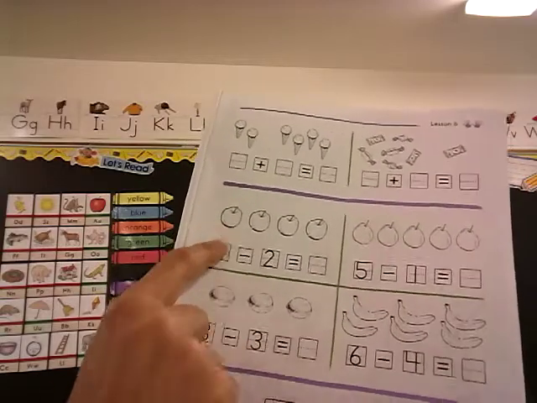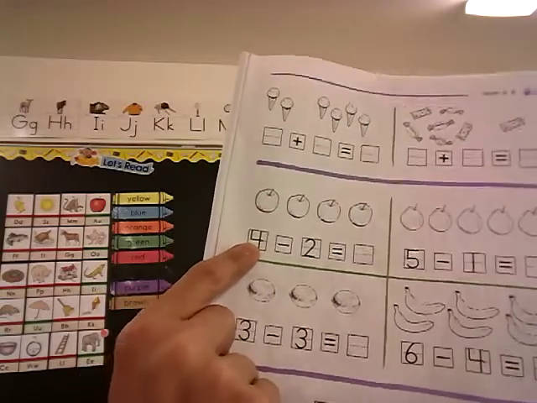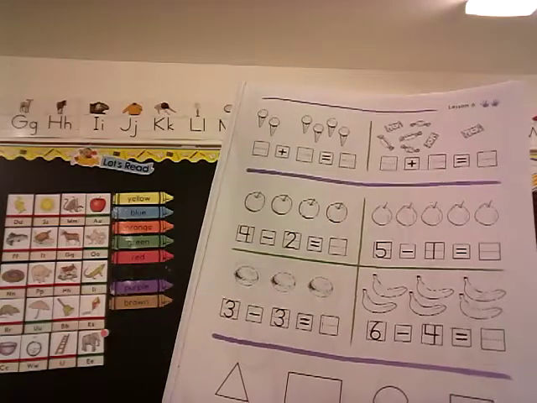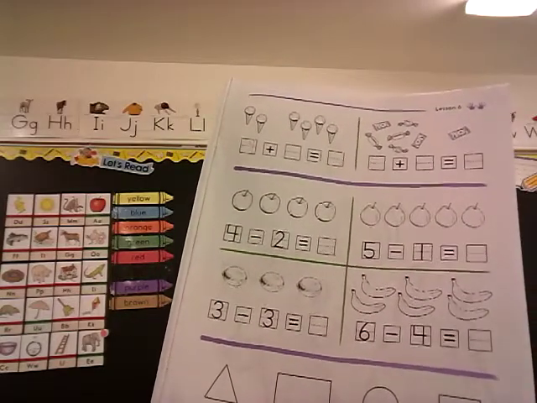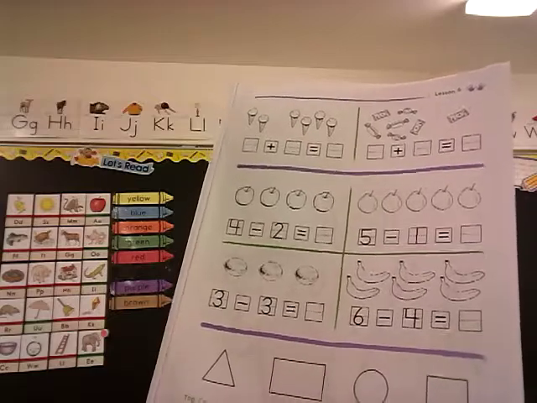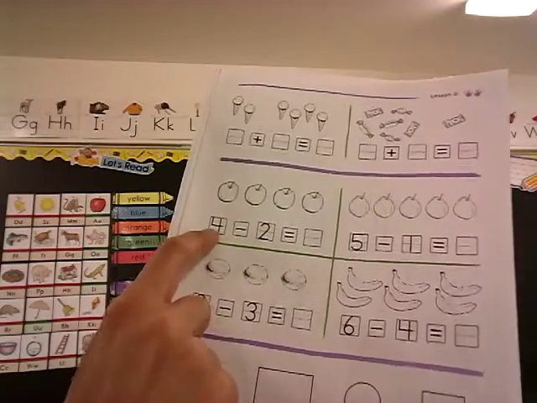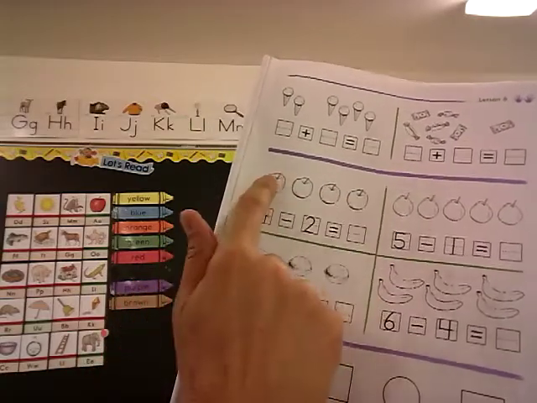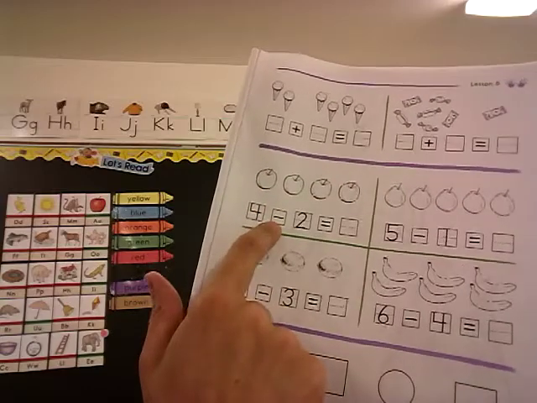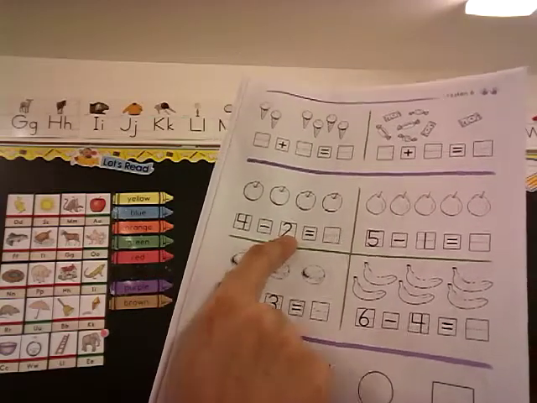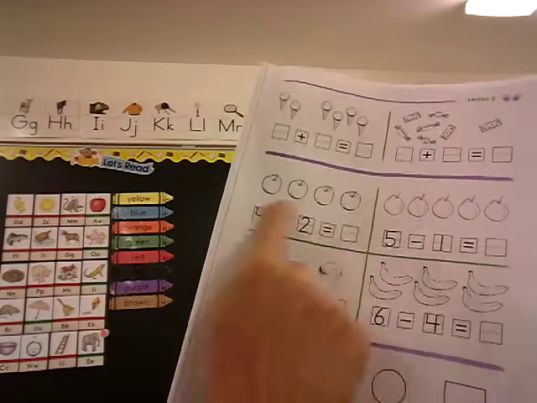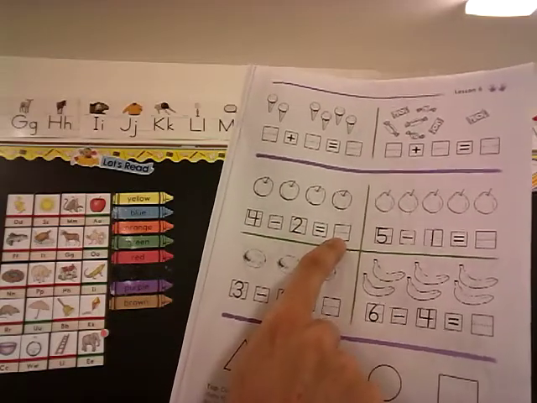Now let's go down here and do one subtraction together. Let's do the apples. Four apples, you got 1, 2, 3, 4, and you minus 2 apples. So you put a line through 2 of them, equals what?